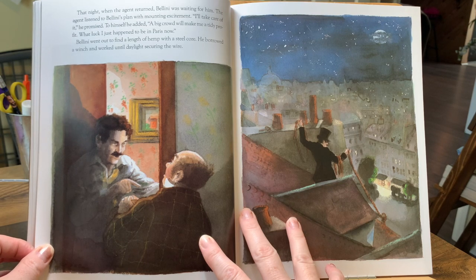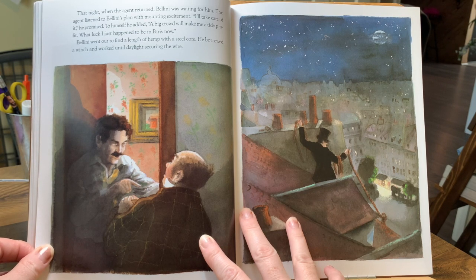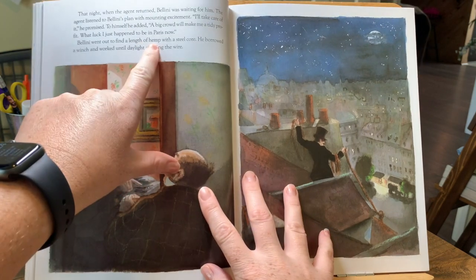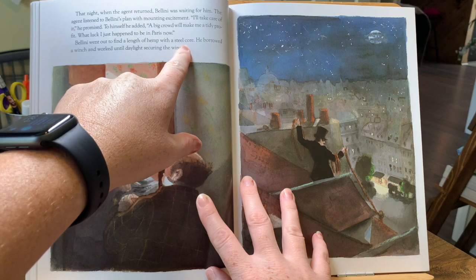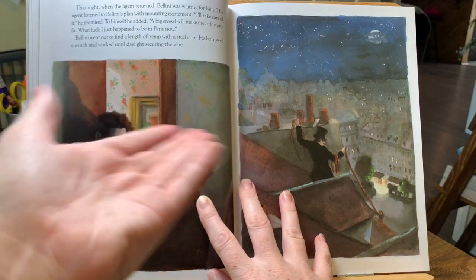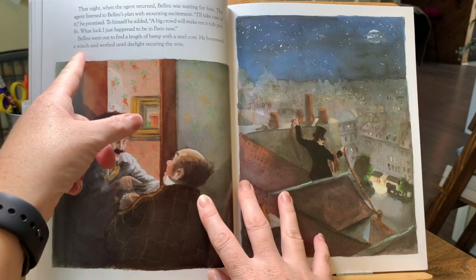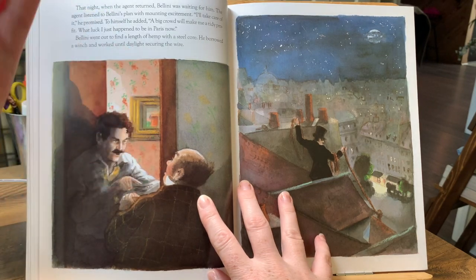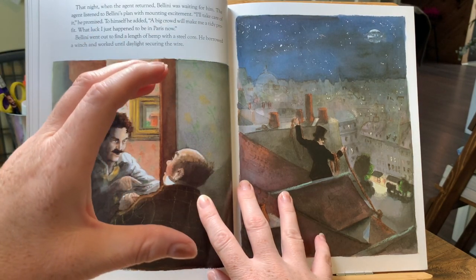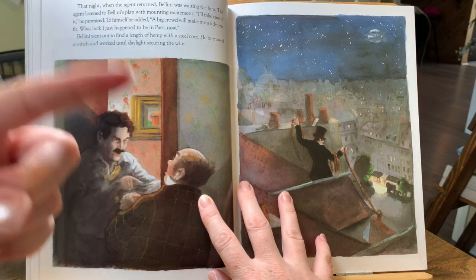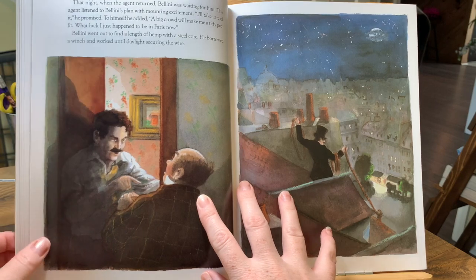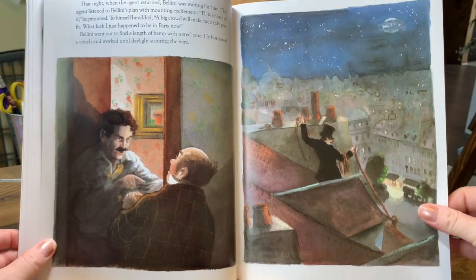Bellini went out to find a length of hemp with a steel core. He borrowed a winch and worked until daylight securing the wire. So hemp is a type of rope, but it has to have a steel core because it has to be able to hold his weight. And then he borrowed a winch, which is something that takes rope or wire and cranks it and pulls it tight, so it kind of reels it in. He worked until daylight, securing the wire.